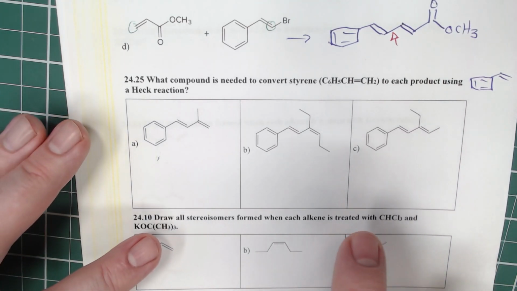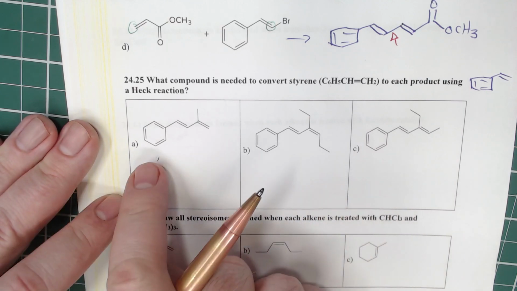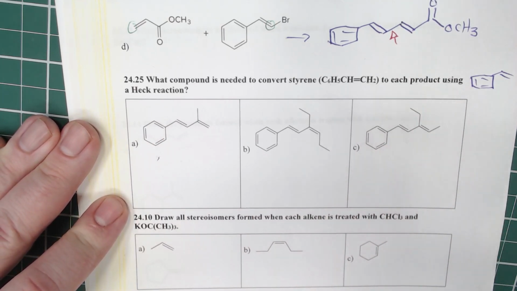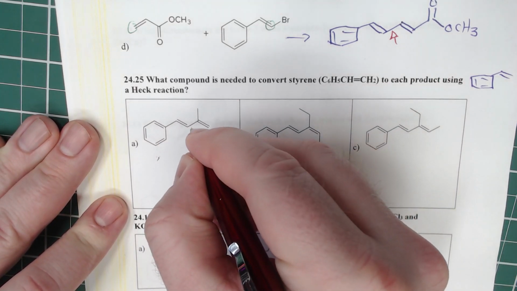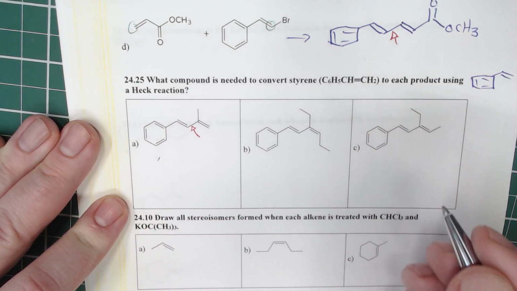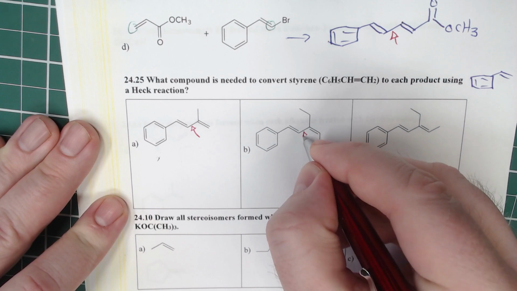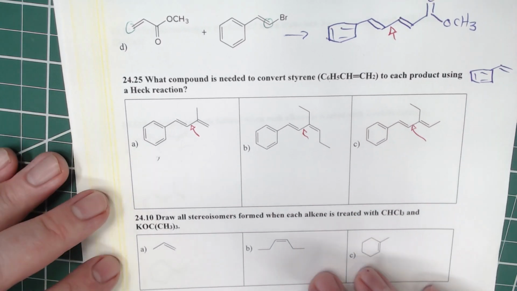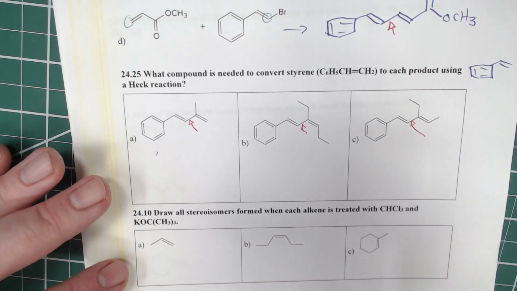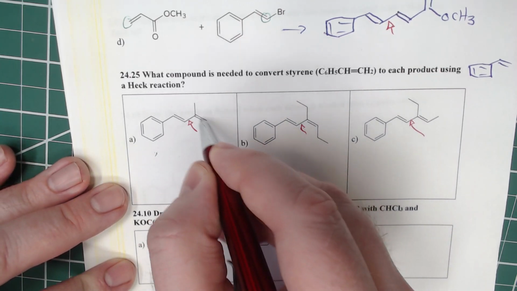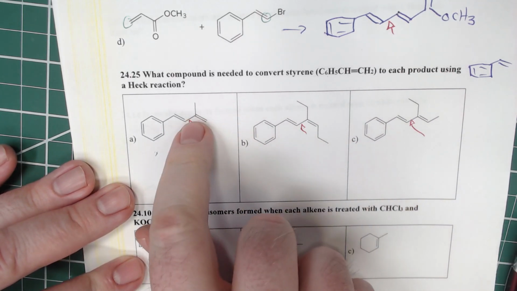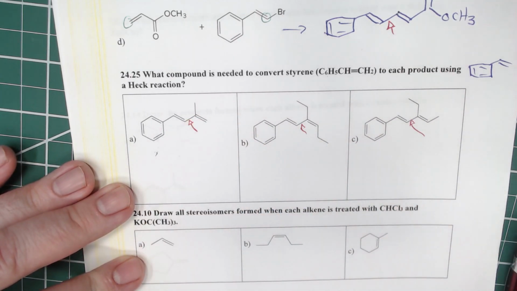So once we identify where styrene is in this, and it's pretty clear here, we got styrene, styrene, styrene. Once we identify that, then we can identify what bond we formed. And we formed a new bond here, here, here. So that's pretty easy. And so we just want to identify what halide that had to be. Pretty easy. Just replace whatever this carbon is with a halogen, and you've got it.